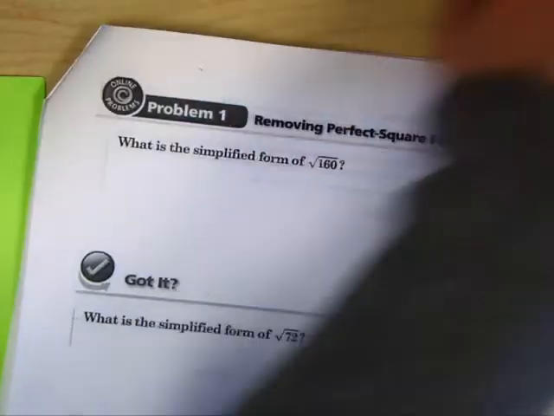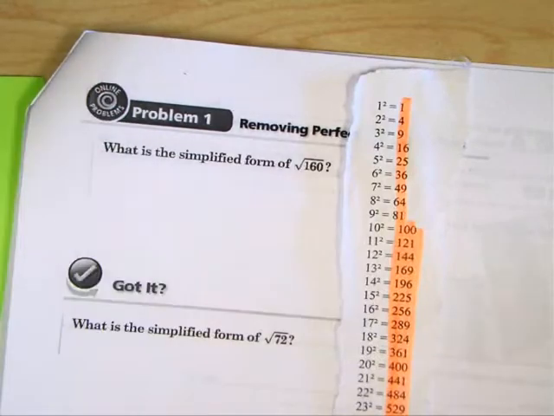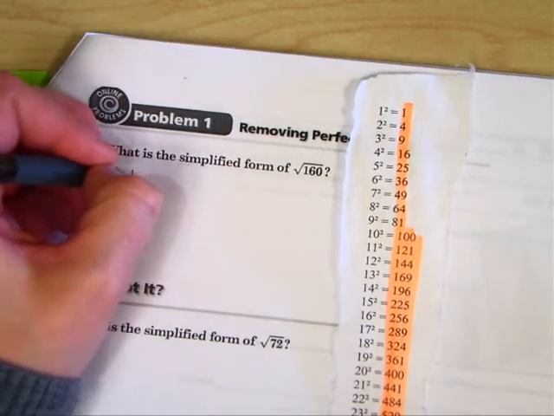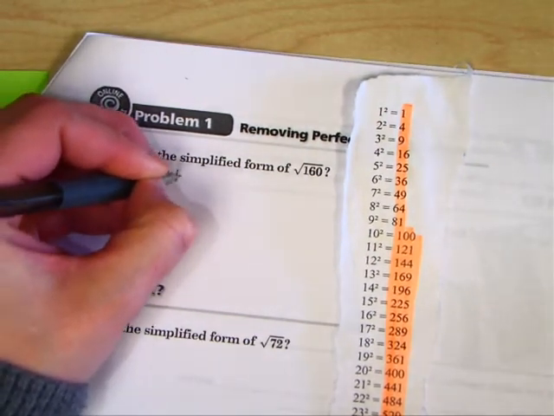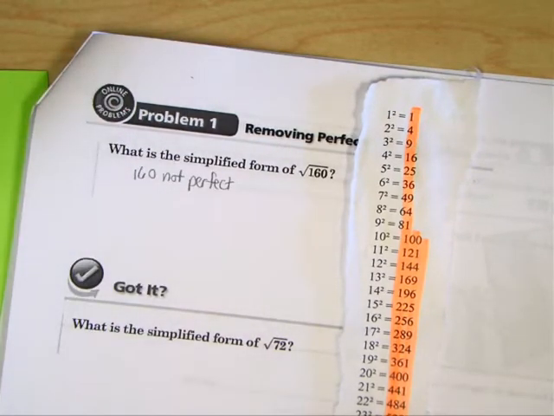All right, problem 1. What is the simplified form of the square root of 160? Go to your list. Now, I'm going to give you a hint. I'm going to suggest to you to write it down. If 160 is not a perfect square, which it's not, you need to find out what is the biggest perfect square in it.